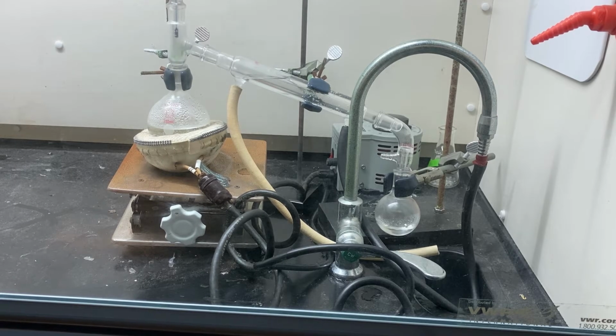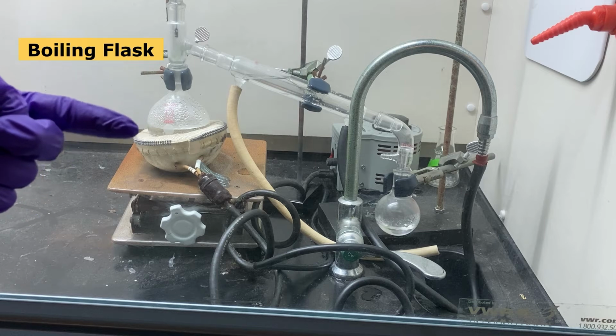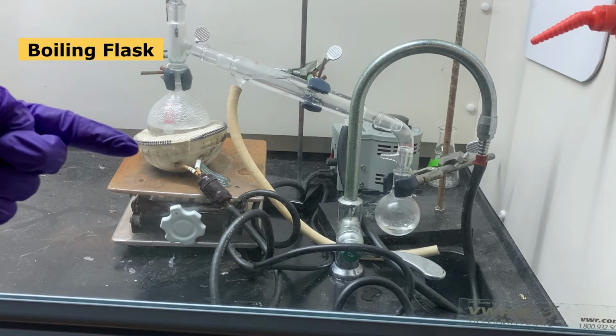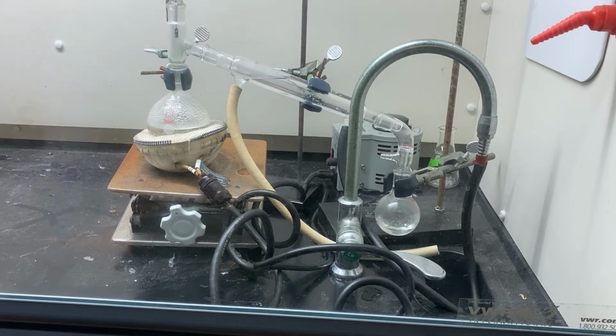The way distillation works is separating compounds based on difference in boiling point. So this is a distillation apparatus we have set up in the fume hood. On the left side, over here, you can see that we have the boiling flask that's being heated by a heat blanket. What's in this boiling flask is some salt and some water that's been mixed together.